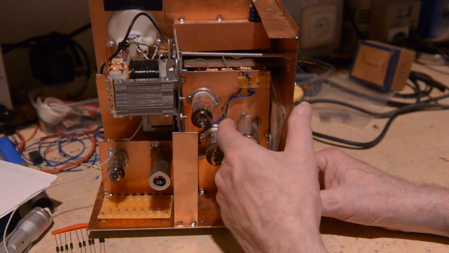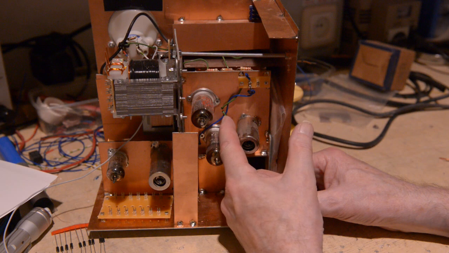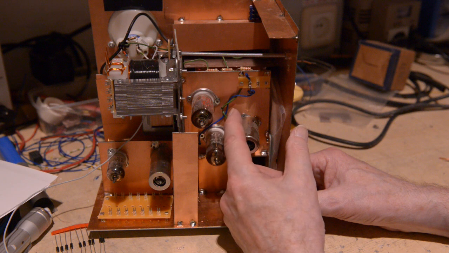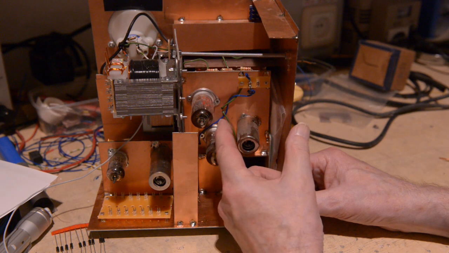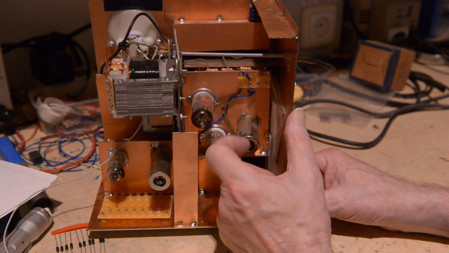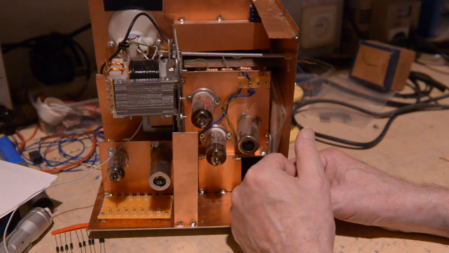If I put that wire there, it would have an influence on those parts and vice versa, and you have funny things happening. So that is a way to avoid that. Those are some tips I can give you.